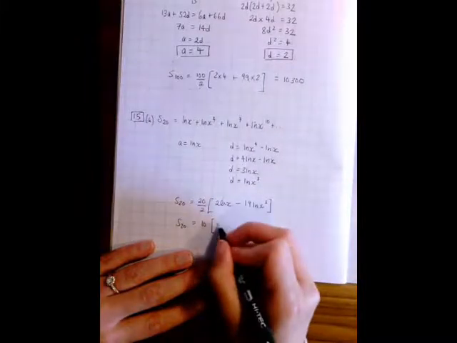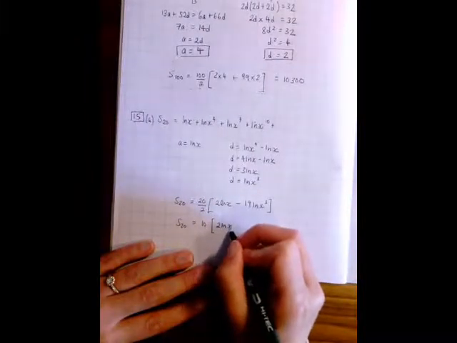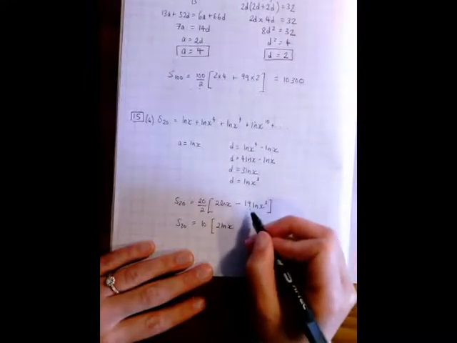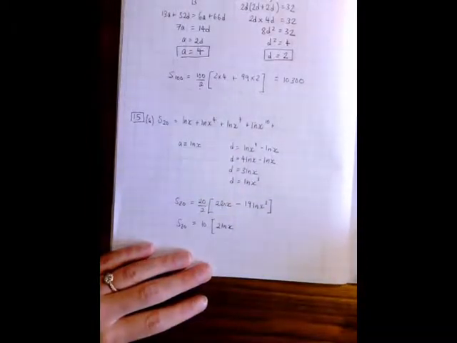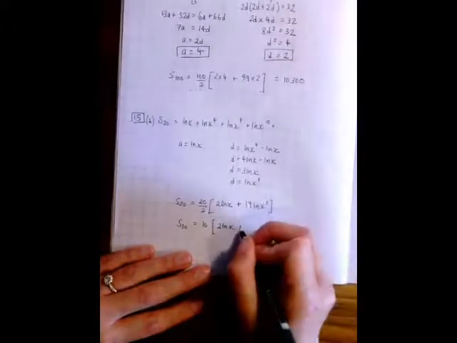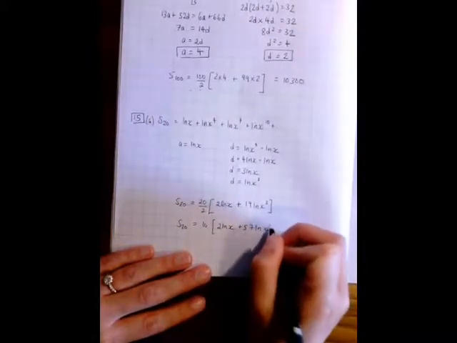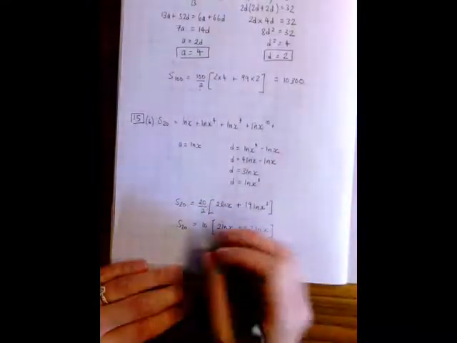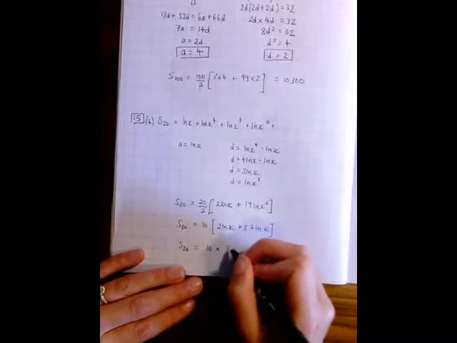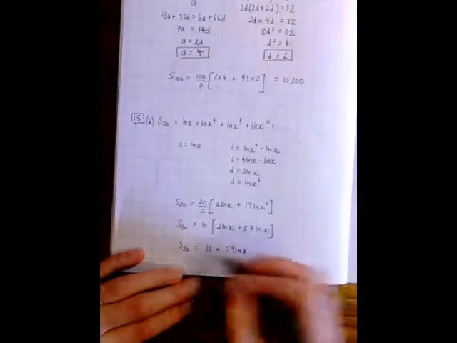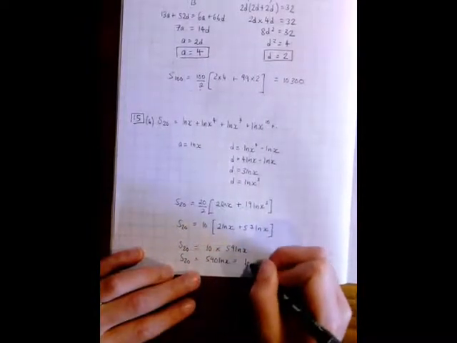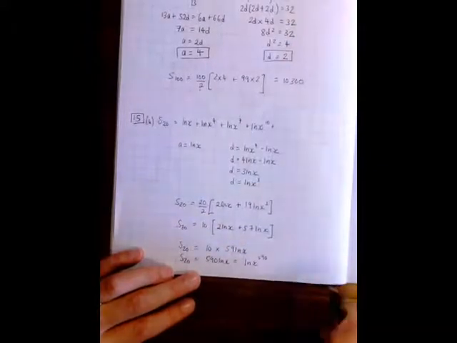So I'm going to keep this as 2 ln x there, and then this one I could bring the 3 down, so 19 times 3, oh sorry, that should be a plus there, not a minus, be 57 ln x. Add those together, you get 10 times 59 ln x, which is 590 ln x, which could also be written as ln x to the power of 590.